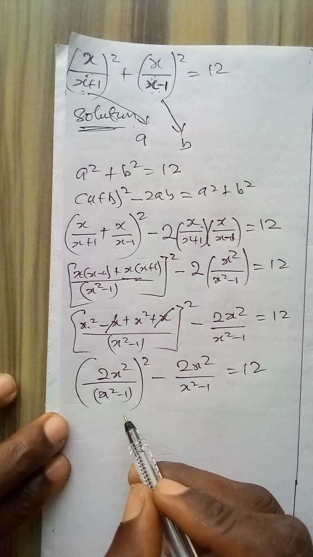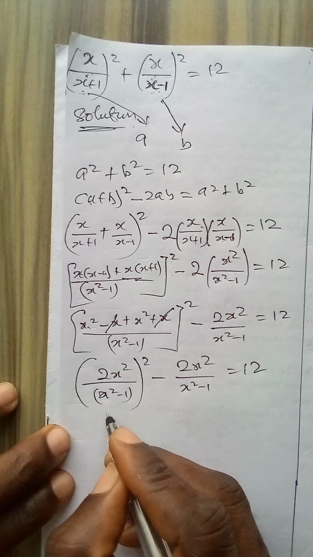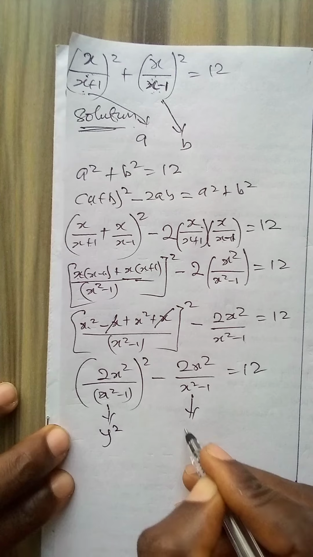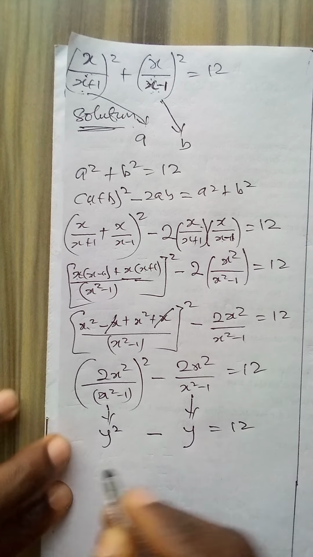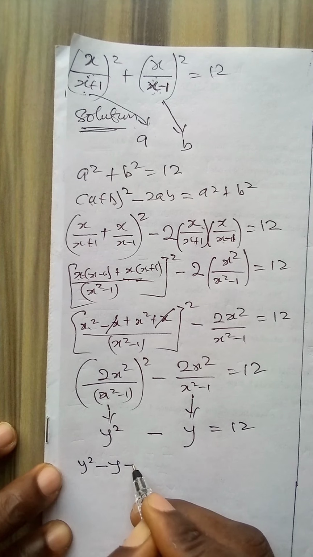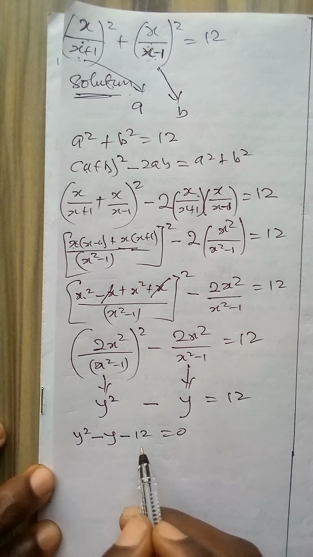Now, do you notice that this is a quadratic equation? Yes. So we are going to let this be equal to y squared and this be equal to y. So I have y squared minus y is equal to 12. And do you also notice that this quadratic equation can be factorized? That makes our work easier. Now let's factorize this quadratic equation.